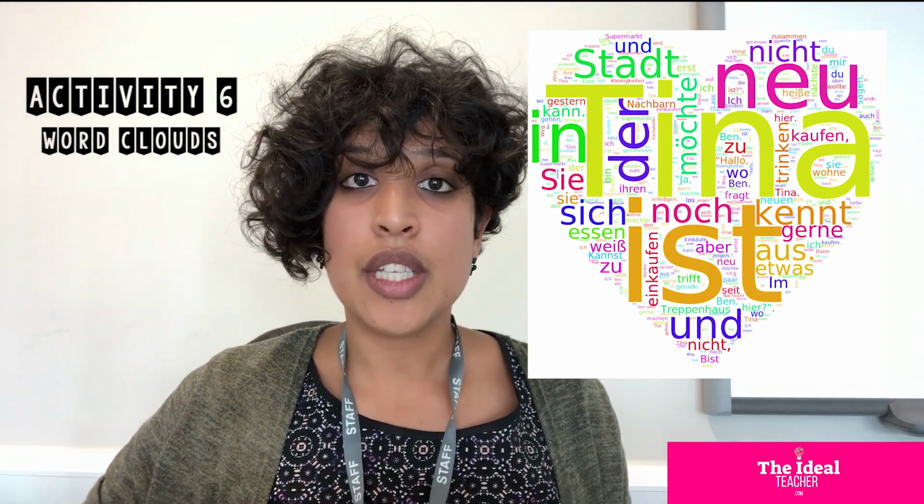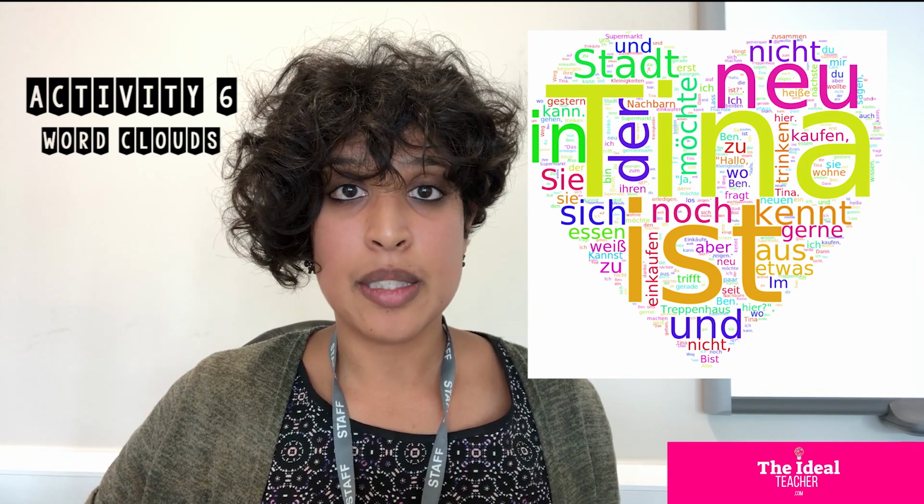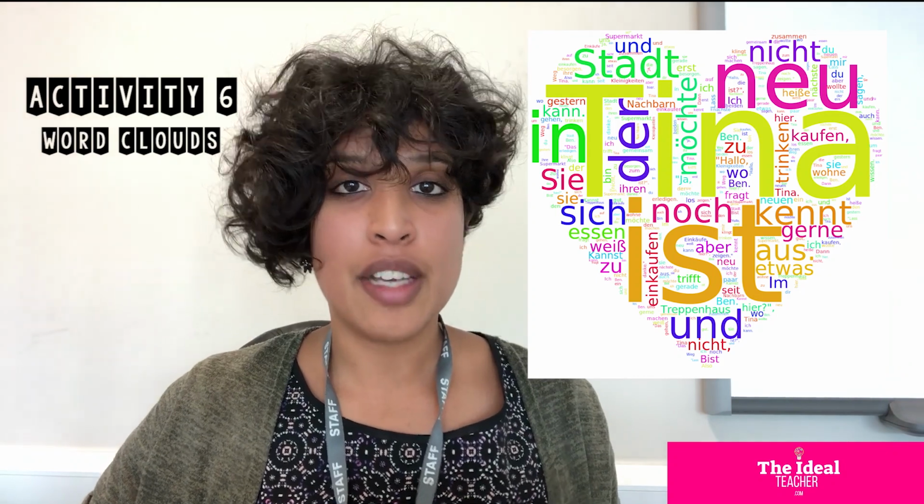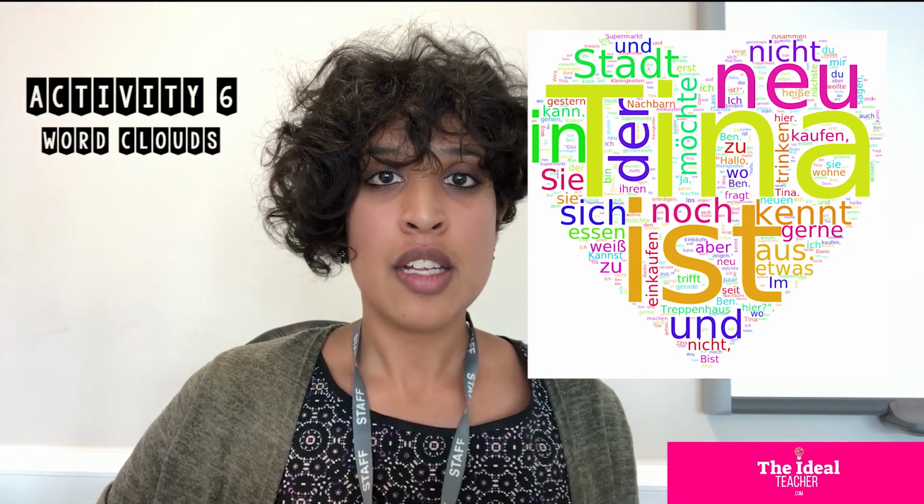Next on the list, we have got number 6. Number 6 is word clouds. So here I've used Postit and I've just uploaded a text and it's taken the words which were repeated the most. So you can see here Tina, ist, Kent, for example, and then students can then use this vocabulary to create sentences. Alternatively, you could also just upload words and then the students have to describe or create a definition for each of the words that they see.